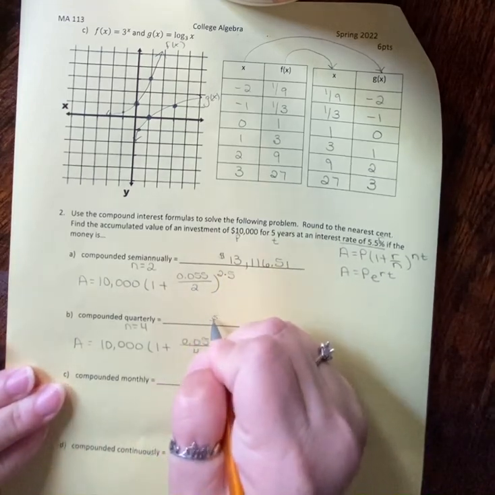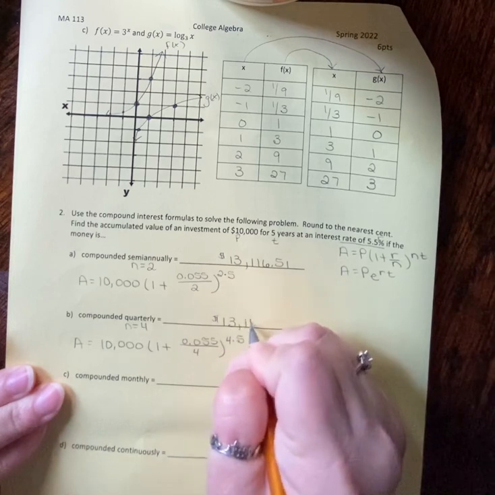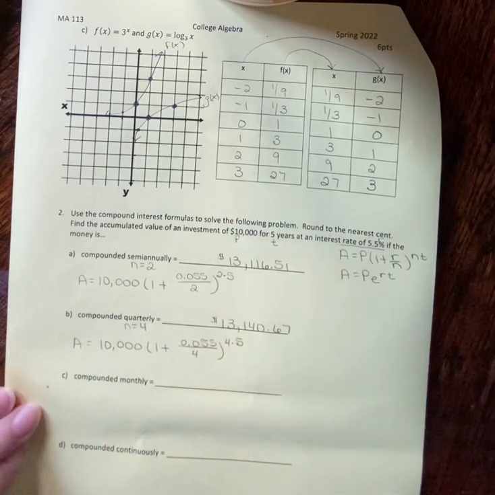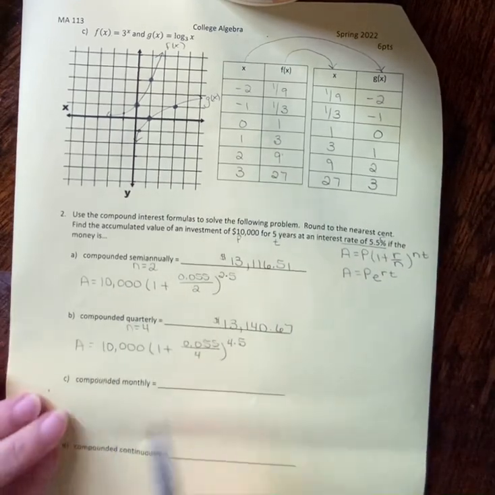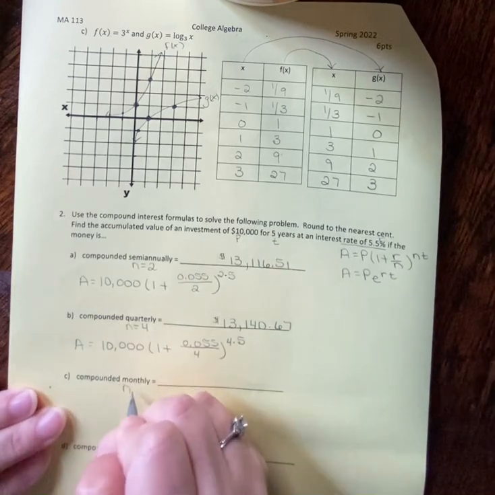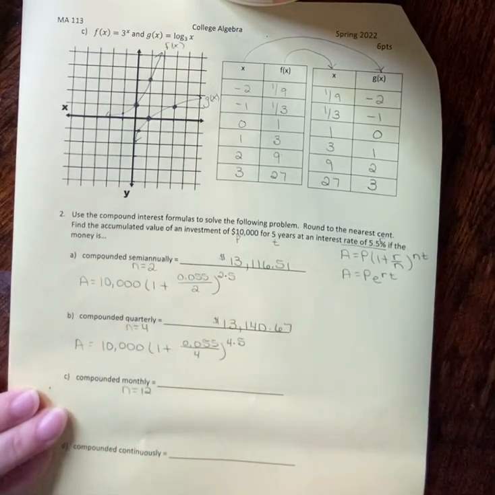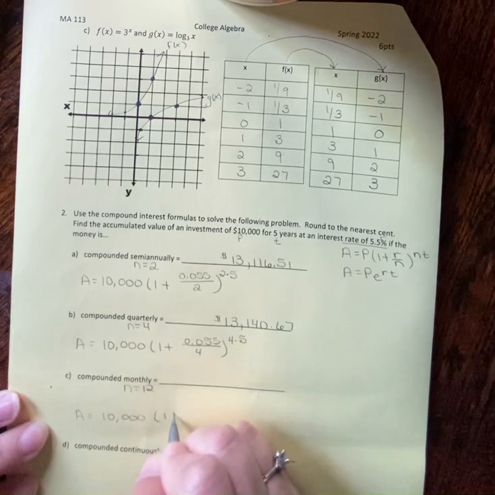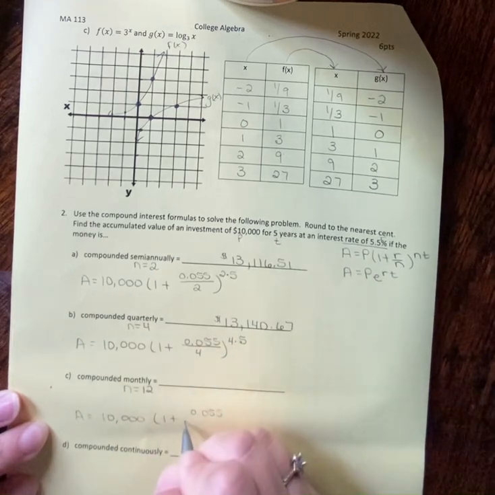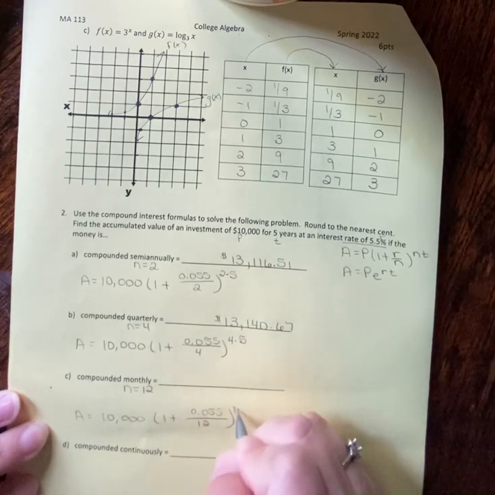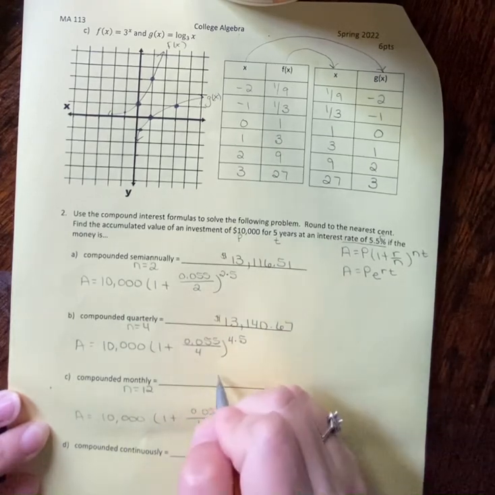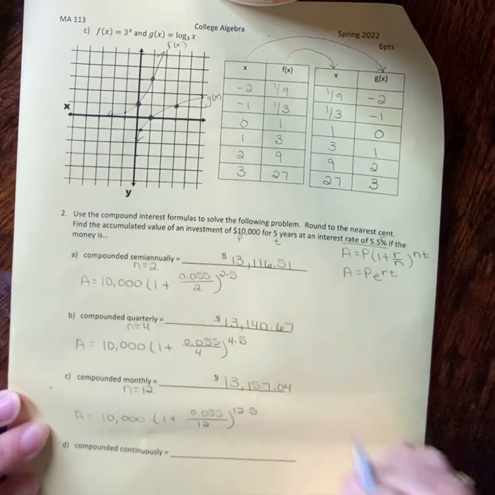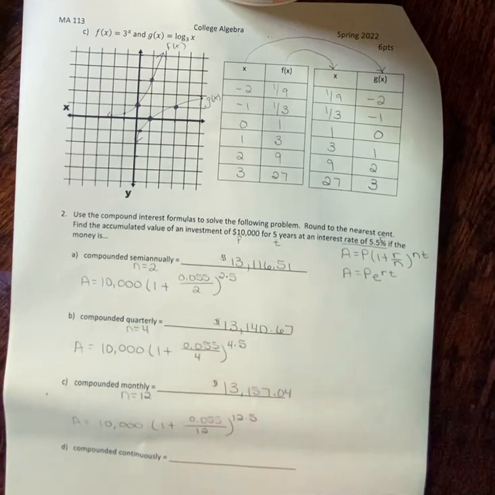And if I type that in, I find $13,140.67. So notice it went up by about $24 by compounding it quarterly. If I compound it monthly, there's 12 months in a year, so that means my N is 12. My principal is still 10,000, 1 plus my rate. Now my N is 12, all of that raised to 12 times 5. I type that in and I get $13,157.04. So notice it went up again.